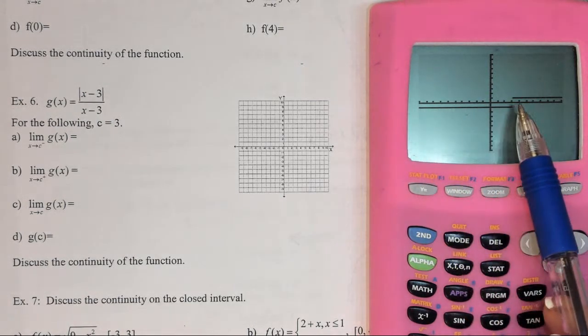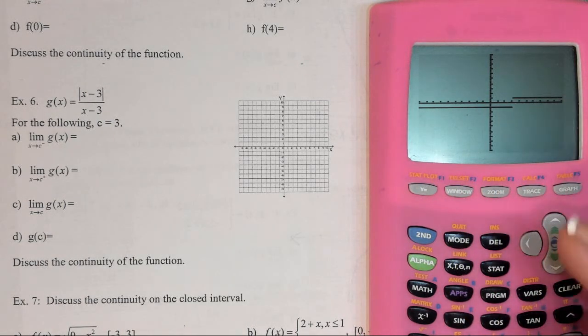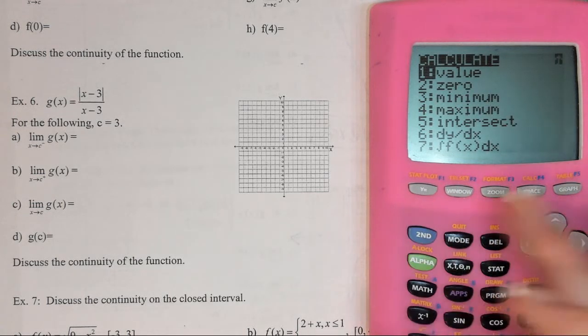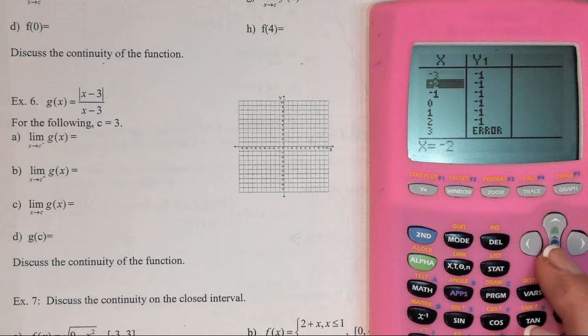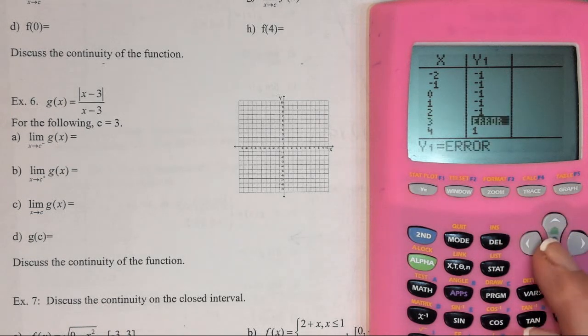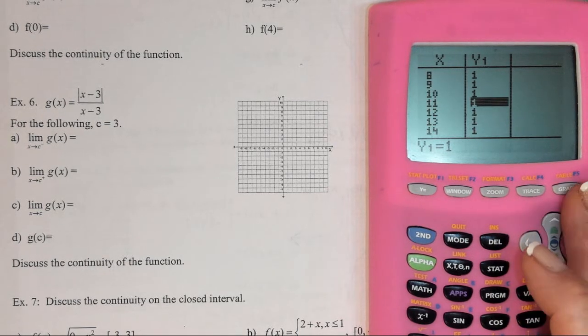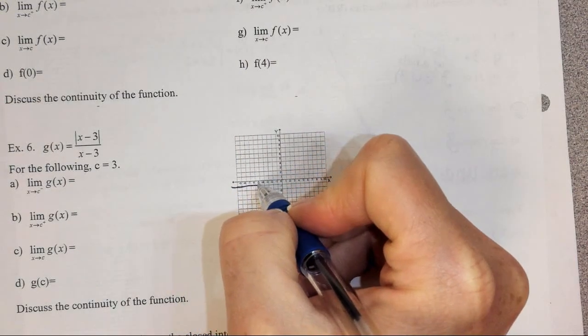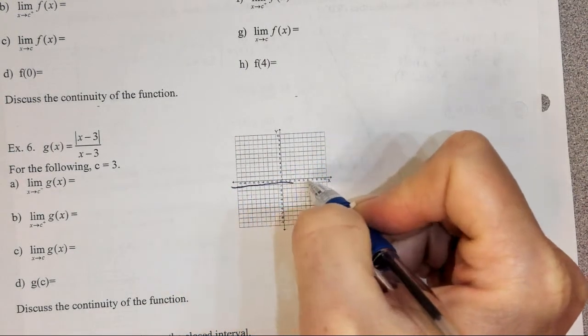It's always negative 1, and then it jumps up to positive 1. This is another kind of piecewise function here. So we're going to look at the graph, see how the y value is always negative 1. At 3, the y value is undefined. And then at 4, we're back up and it's positive 1. So you've got to be careful with this graph, though. Here's what's going on. It's negative 1, all the way until you get to 3.